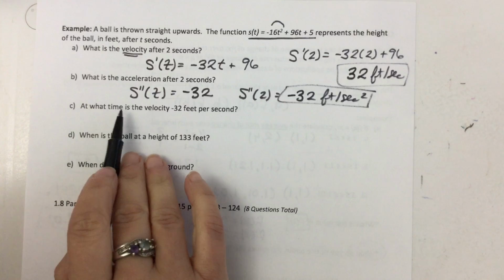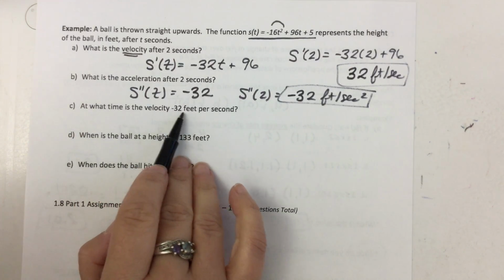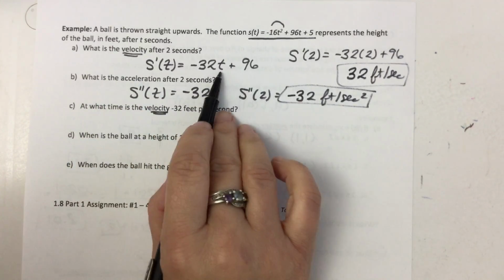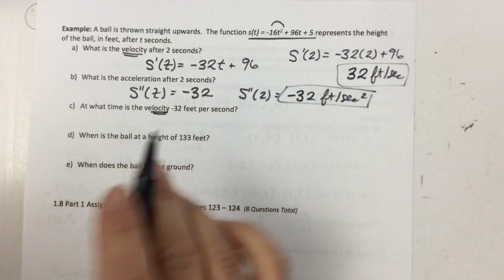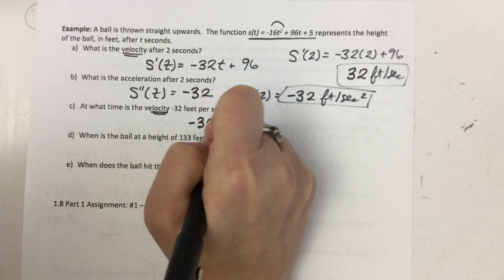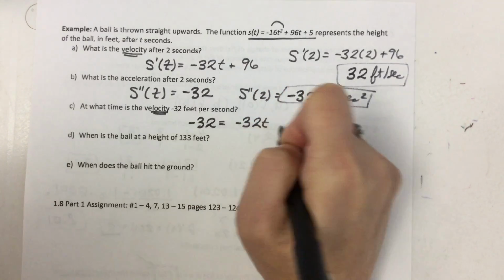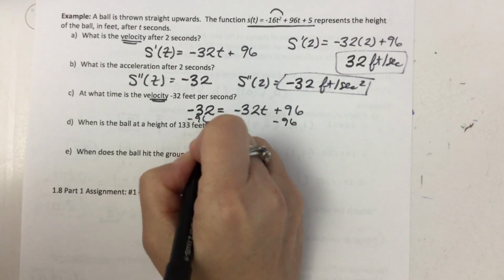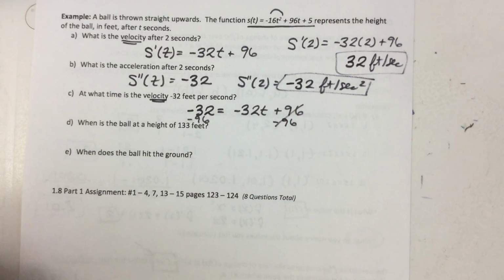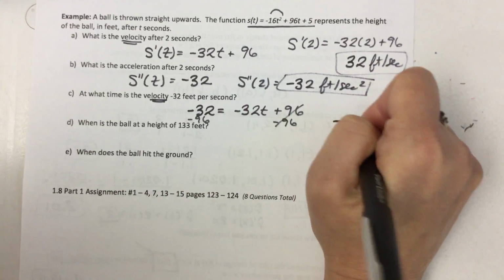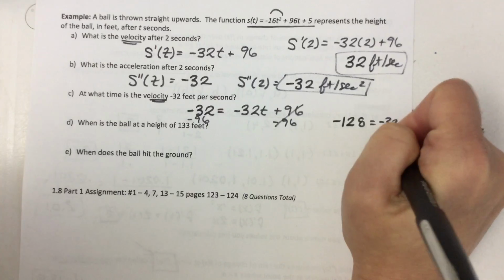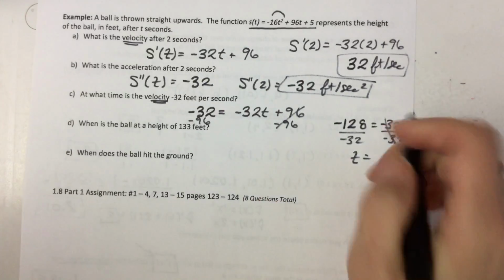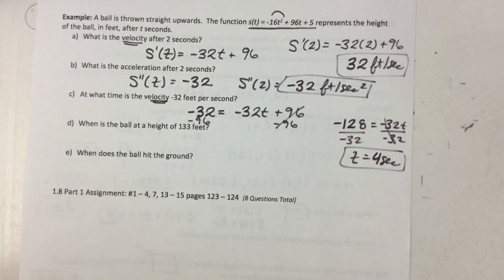At what time is the velocity negative 32 feet per second? Velocity is the first derivative. So you want to know at what time this is equal to negative 32. So negative 32 equals negative 32t plus 96. Now we go ahead and solve for t. So minus 96 from each side. Negative 32 minus 96, I get negative 128 equals negative 32t. Divide both sides by negative 32, and t is 4 seconds.